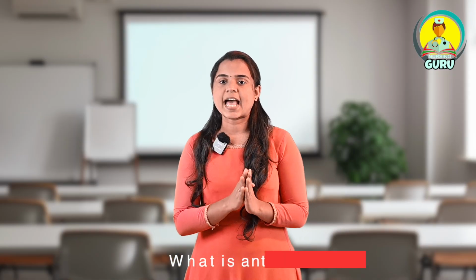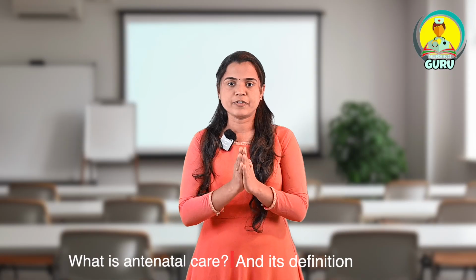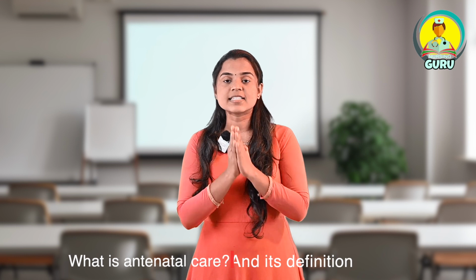So, what is antenatal care? That is its definition. Antenatal care is the systemic supervision or observation, evaluation or advice that is given to a lady during her pregnancy period. That is the antenatal period. That is what antenatal care actually means. It is the care, that is the supervision and observation, that is given continuously to a pregnant lady. That is the antenatal care.